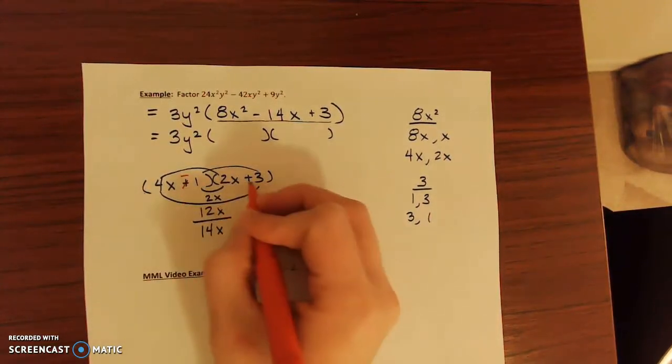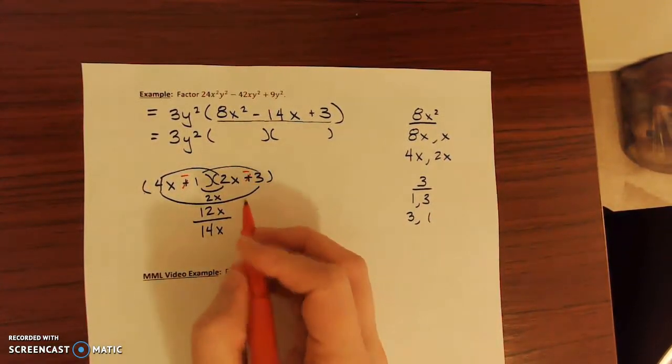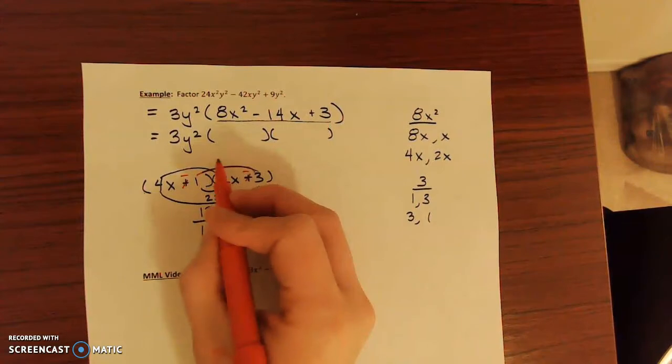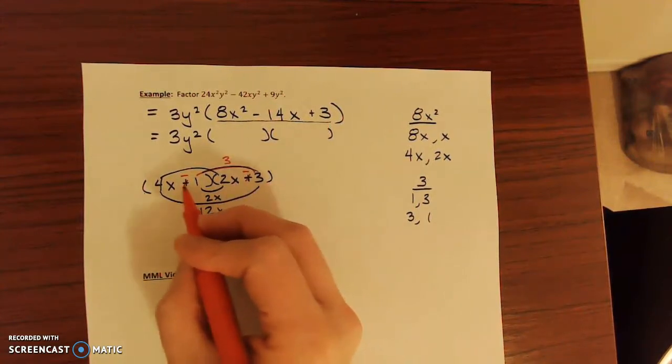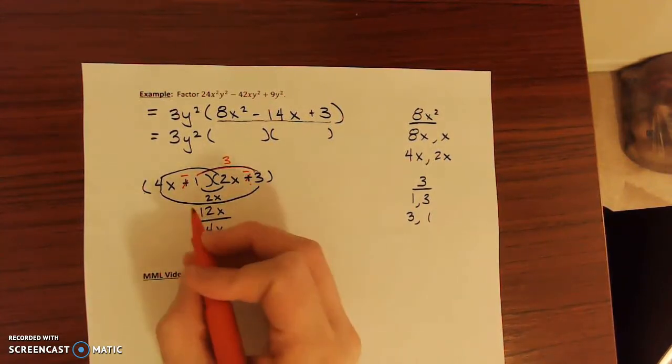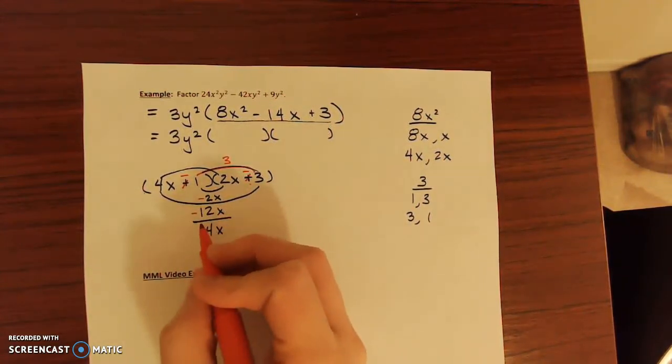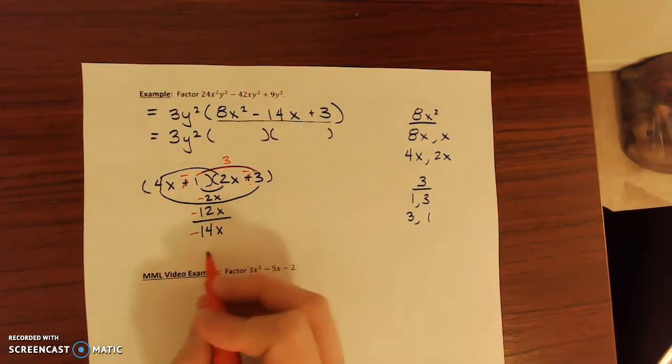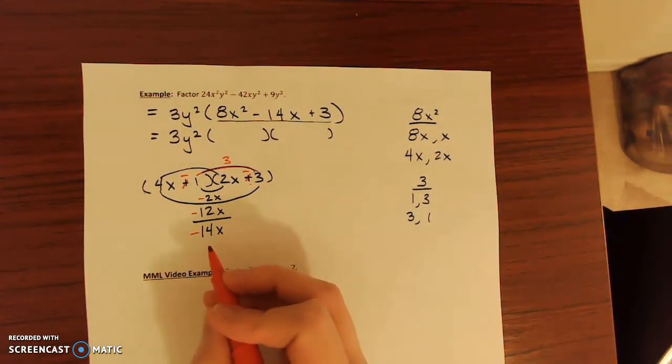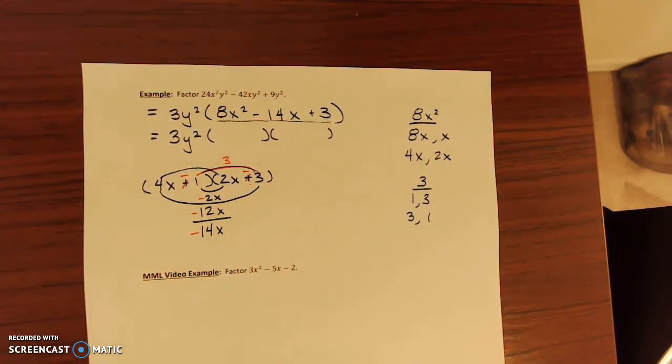So let me change those both to negative. Okay, so will those still multiply to positive 3? Yes, right? The signs are still the same, but now my inner and outer terms will add up to negative 14x like I was hoping for.